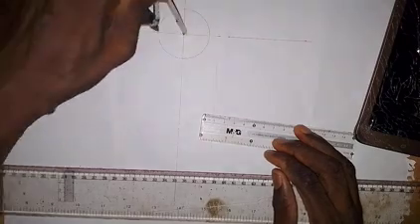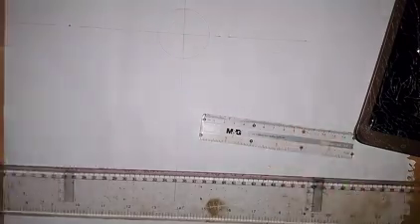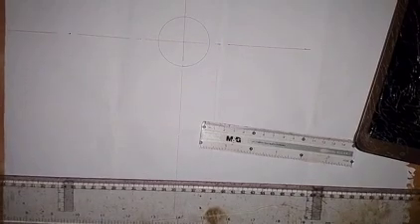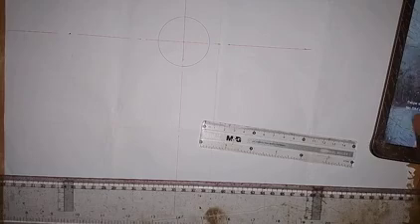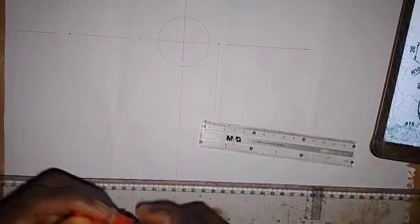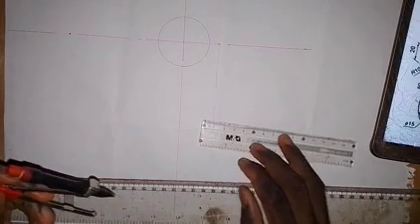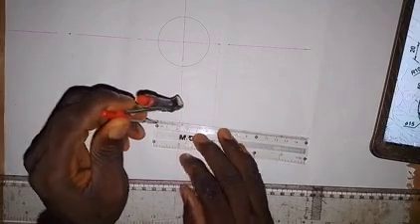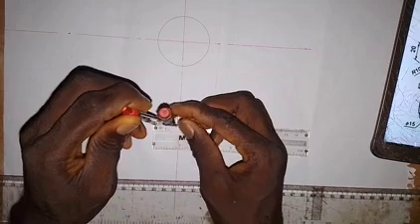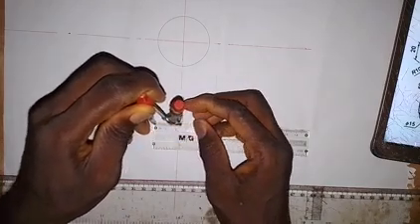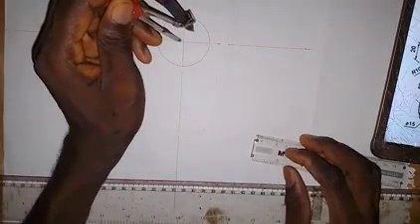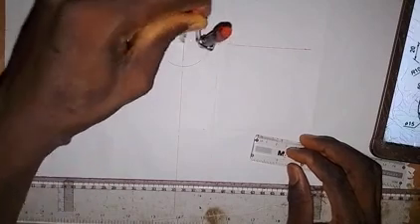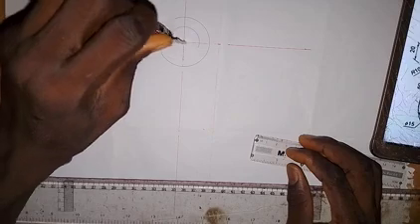All right, so we have the outer circle, the big circle, followed by the next one of diameter 30, so the radius will be 15 millimeters. So we take 15 millimeters, and then we draw a circle like this.